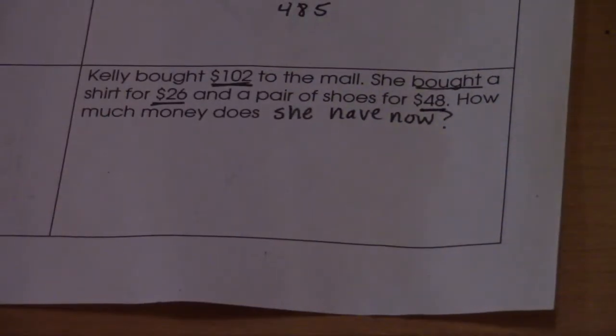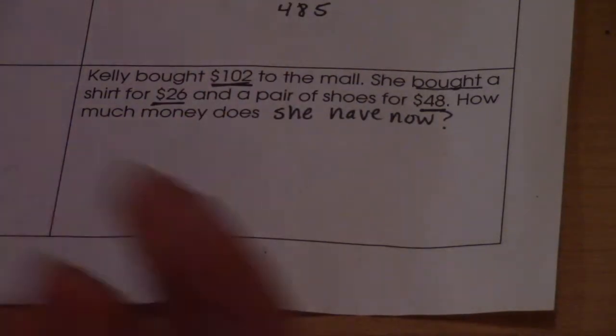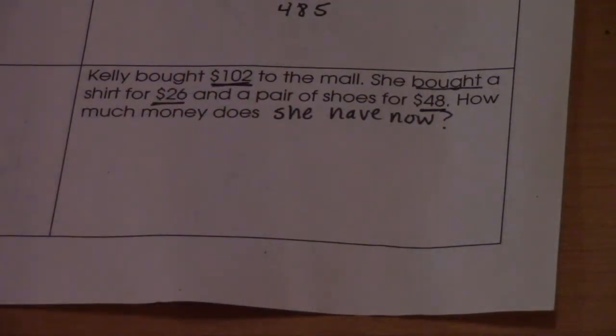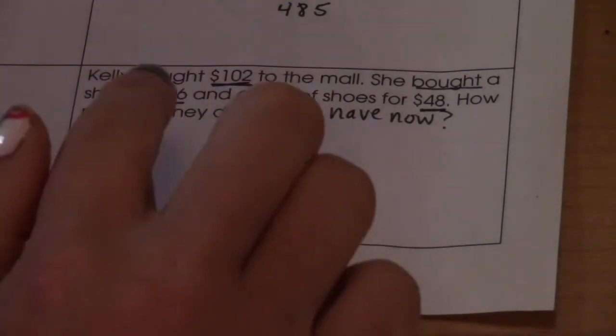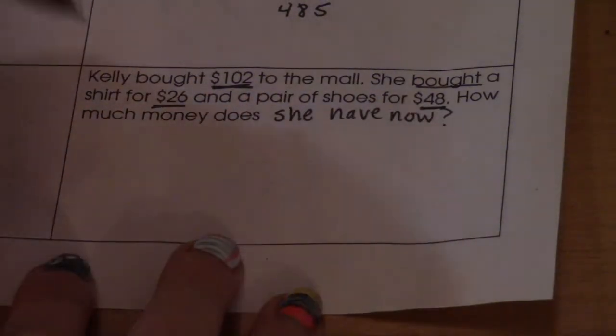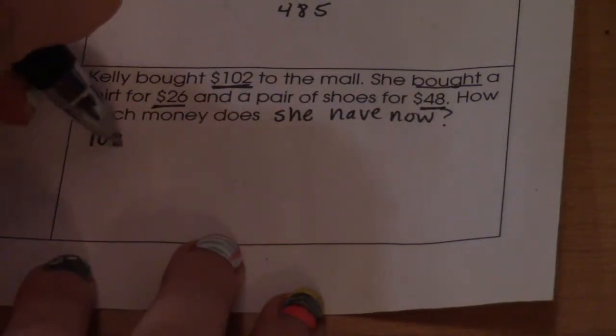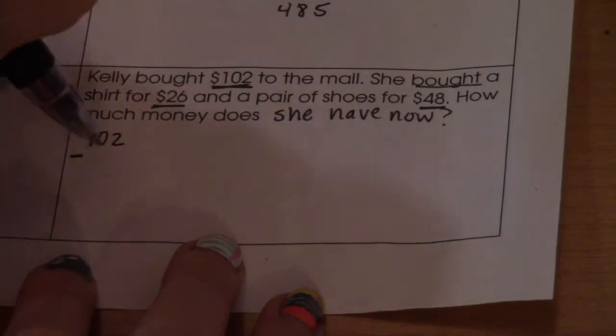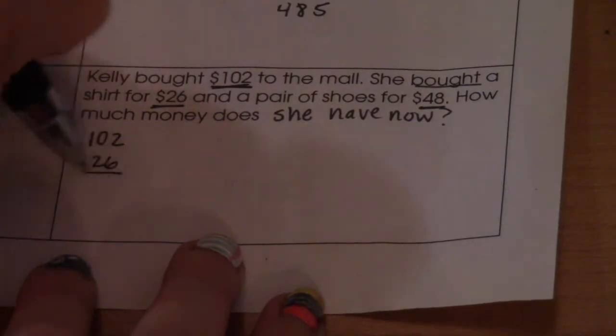Now, as you notice, I'm only underlining the numbers in this one because that's the most important part, and the word bought. So if you buy something, you're spending money, which means you have less of it. Whenever you have less of something, that means you're going to subtract or divide. And because I am just taking away two things, I know I'm going to subtract. So 102 minus, I'm going to take that shirt away, 26.